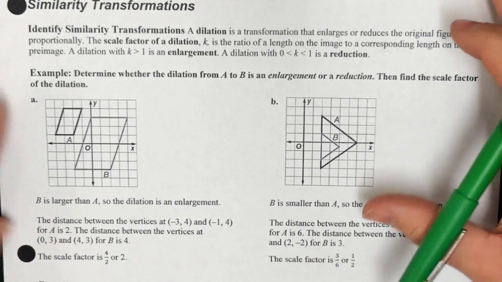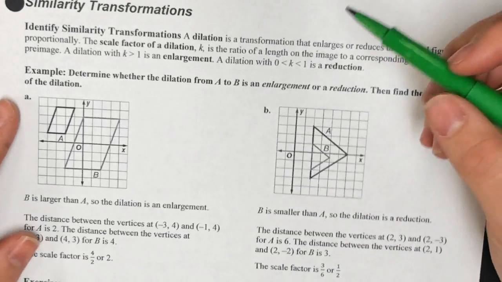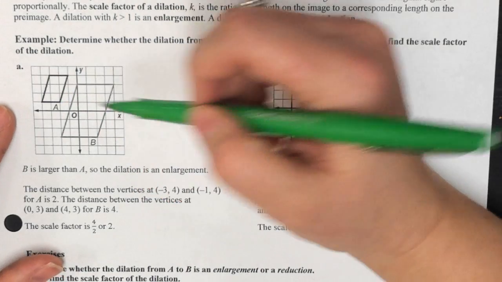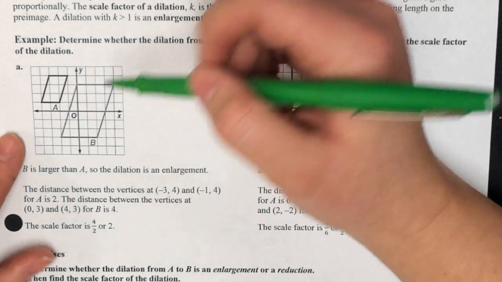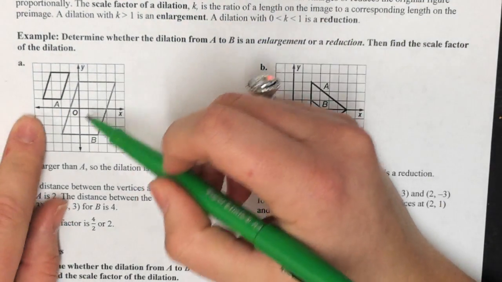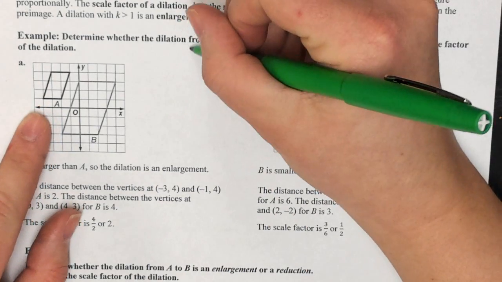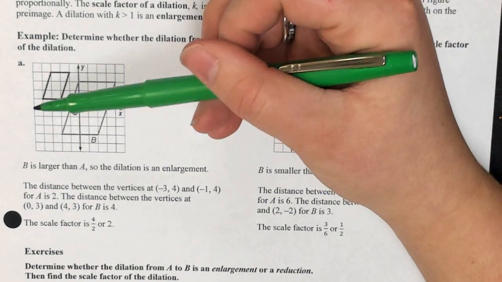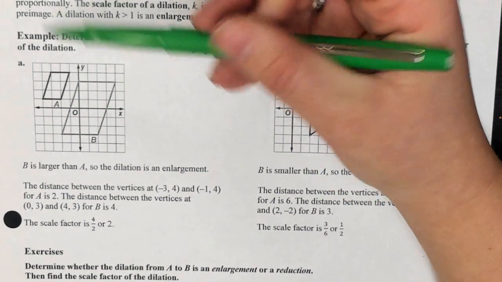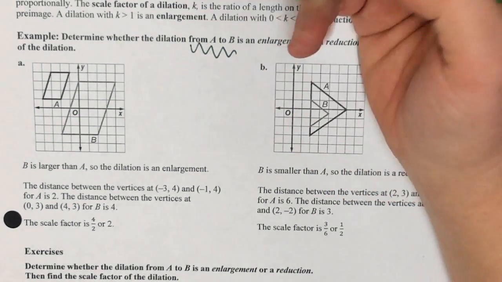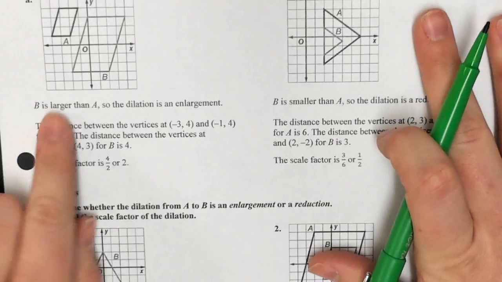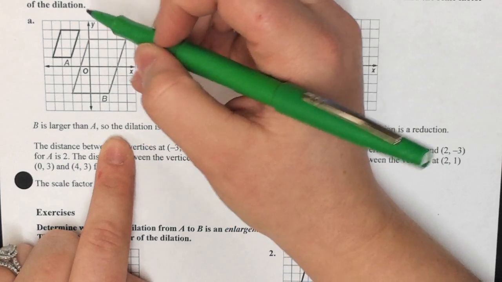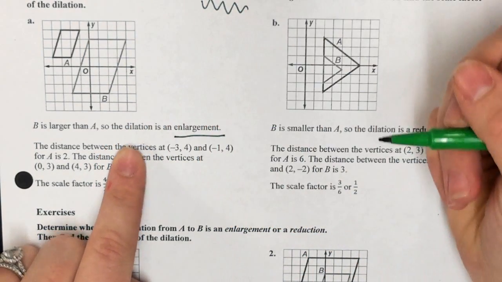Guys, this one's probably the easiest lesson that we've had this whole chapter. All we're doing is determining whether the shapes are enlarging or reducing. So from A, right here it tells you where to start. From A, so that means we're starting at A, and we're going to B. Is it enlarging or did it reduce? It enlarged. Good. So B is larger than A, so the dilation, the change, is an enlargement.